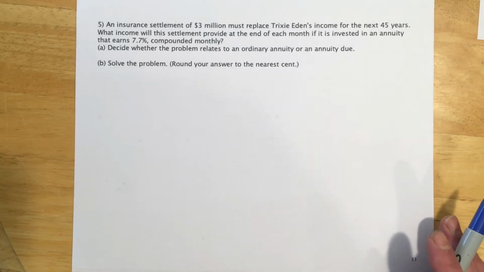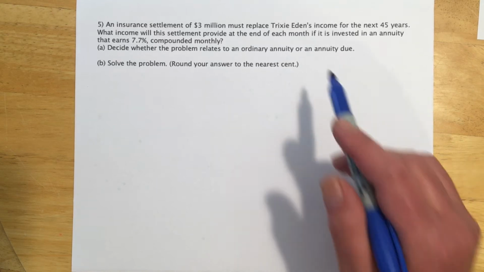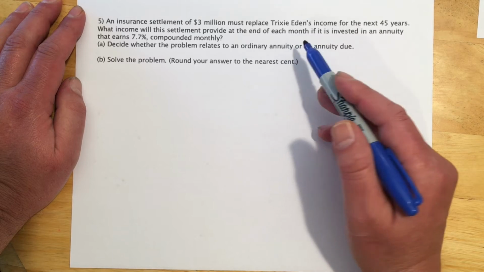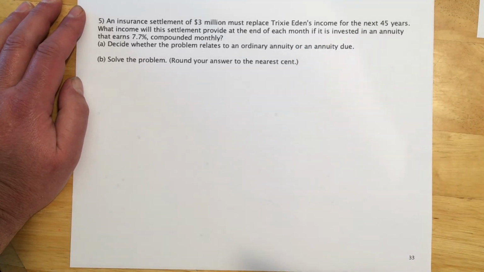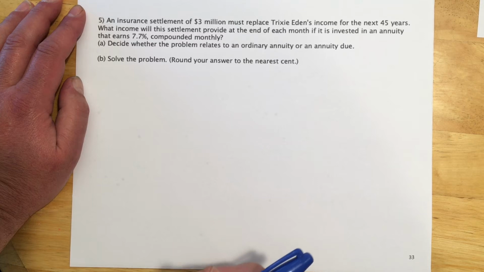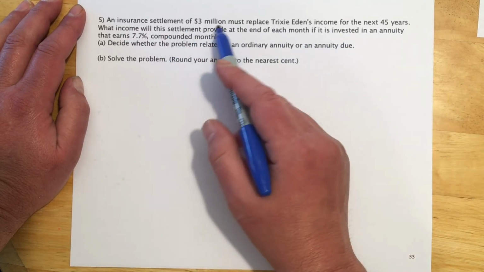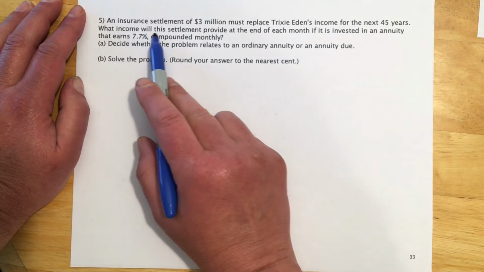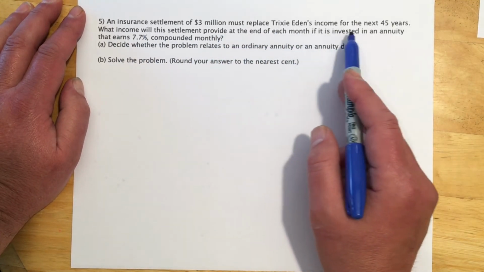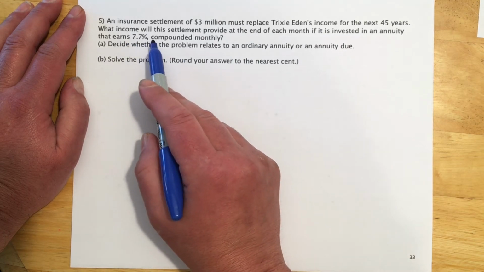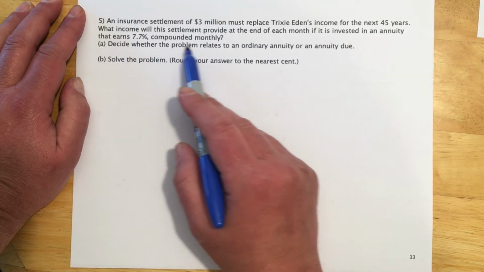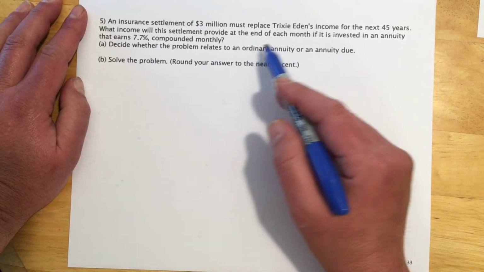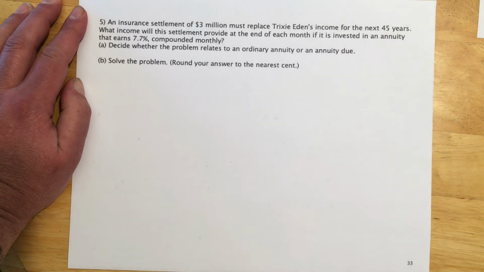Okay, number 5. An insurance settlement of $3 million must replace Trixie Eden's income for the next 45 years. I actually looked up Trixie Eden to see if there was some reason for that name, but I just thought it was such a hilarious name to put in a story problem. So anyhow, she's got $3 million, and that's going to replace her income for the next 45 years. What income will the settlement provide at the end of each month if it's invested in an annuity that earns 7.7% compounded monthly? A, decide whether the problem relates to an ordinary annuity or an annuity due. That's what I was saying was like in the last section. And B, solve the problem.